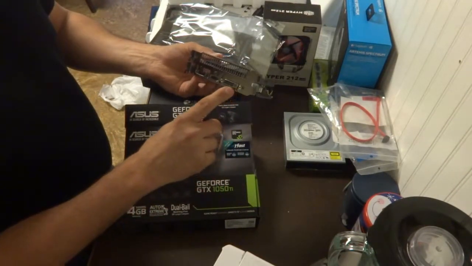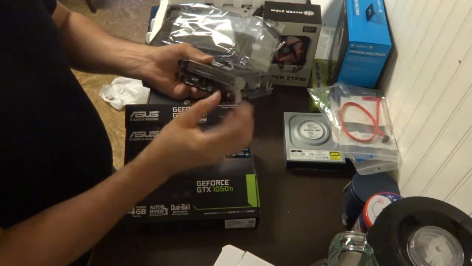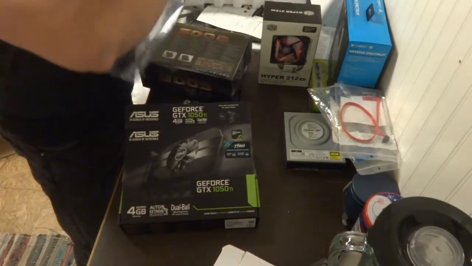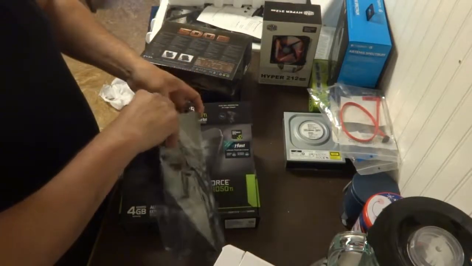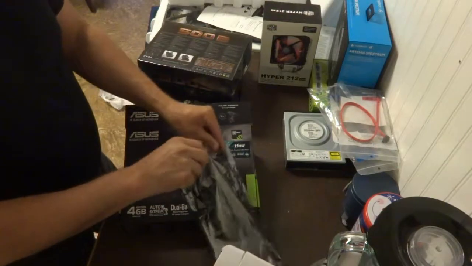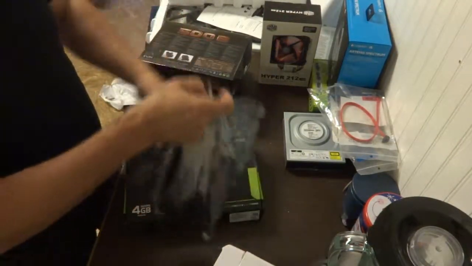Never going to use the DVI. We're just using HDMI and the DP, DisplayPort. Plug that back in its static bag just in case, because I don't want that to get ruined. That's pretty much the one thing that's going to make this run games. Don't need fancy graphics, I really just don't care for them.